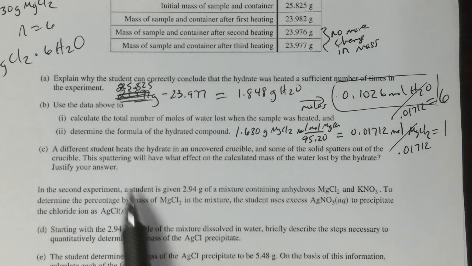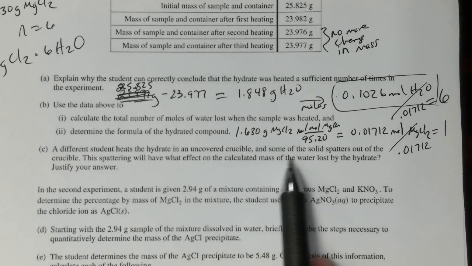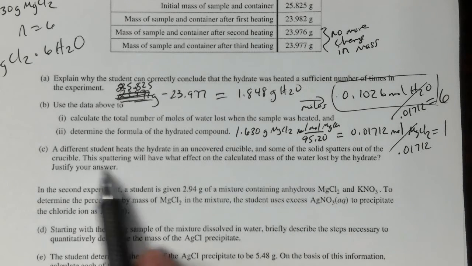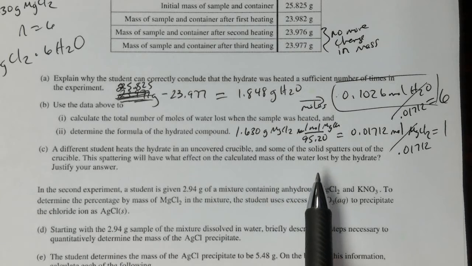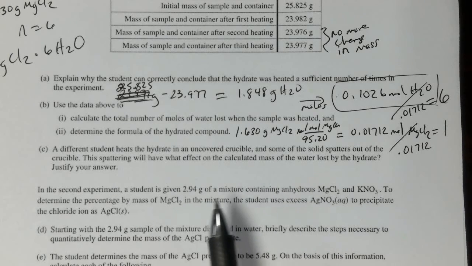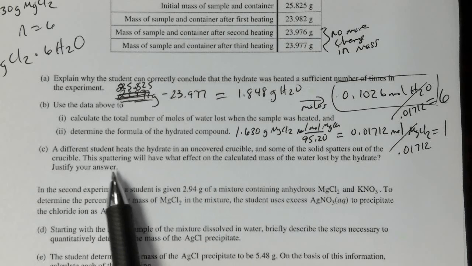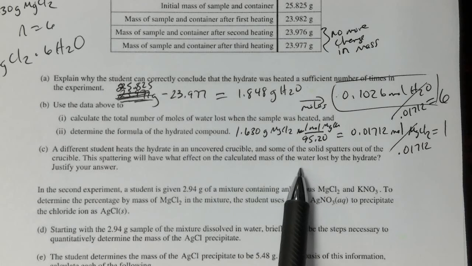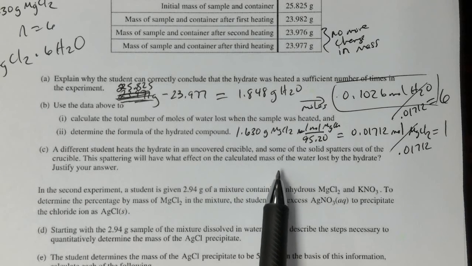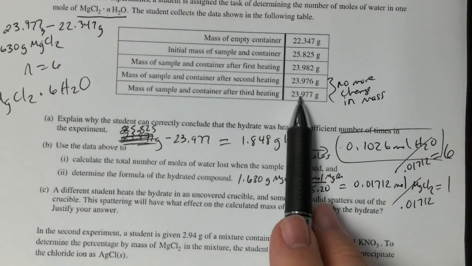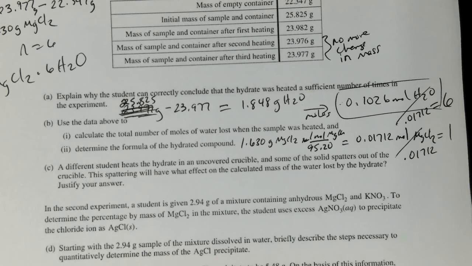Part C, a different student heats the hydrate in an uncovered crucible and some of the solid spatters out. This spatter will have what effect? So these are very common questions now. Error analysis. Well, think about it. If you spatter out some extra solid, you don't know. All you know is that the final mass is lower. So you're going to attribute all of that missing mass to water.